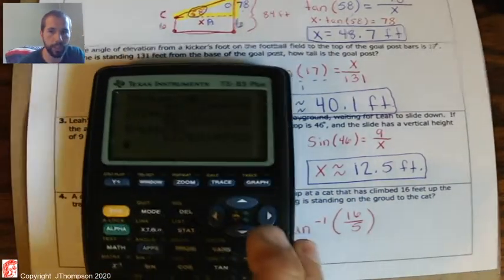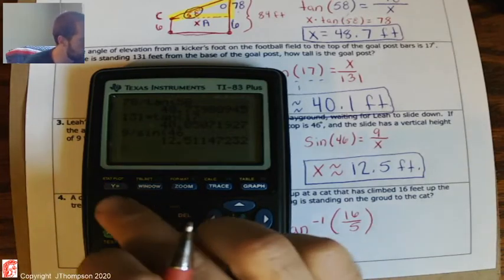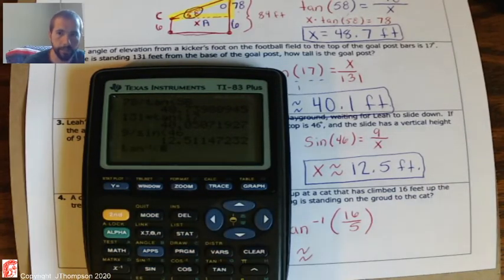So I'm going to do the tangent inverse. So do second tangent inverse of 16 divided by 5. Now if you're using the Desmos calculator, the way that it's worded there, you have to click on the function, F-U-N-C button. And when you click on the function button, you'll end up seeing we have sine, cosine, tangent, and we also have sine inverse, cosine inverse, and tangent inverse. So you have to hit function and then tangent inverse, and then type in 16 divided by 5.